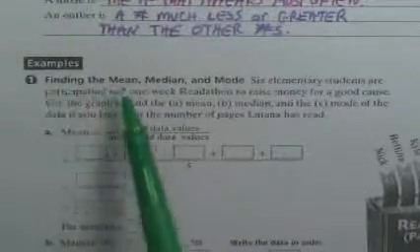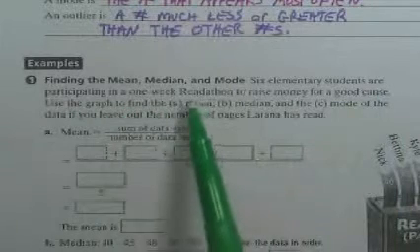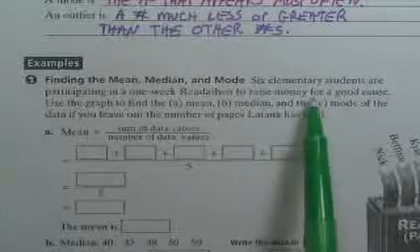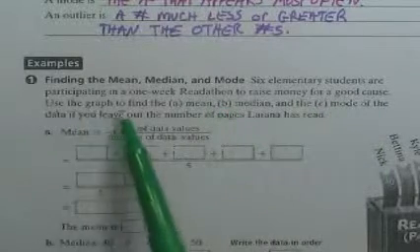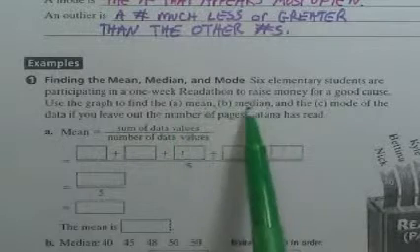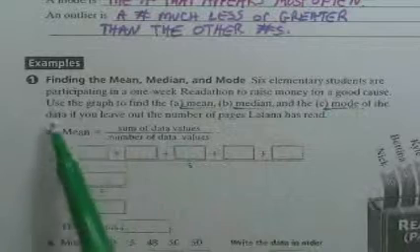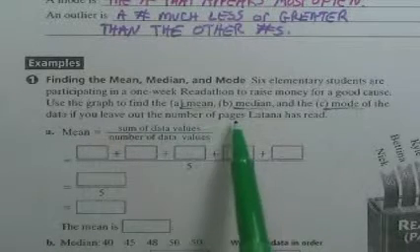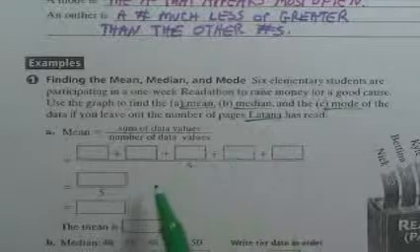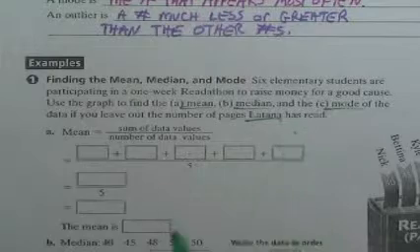Okay, example 1 says find the mean, median, and mode. There are 6 elementary students participating in a 1-week readathon to raise money for a good cause. They're going to read a bunch of books. Use the graph to find the mean, median, and mode of the data if you leave out the number of pages Latana has read.